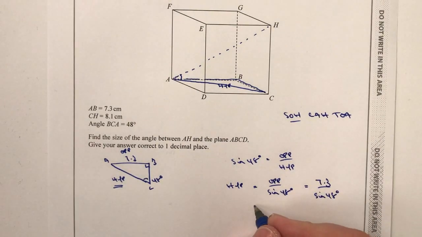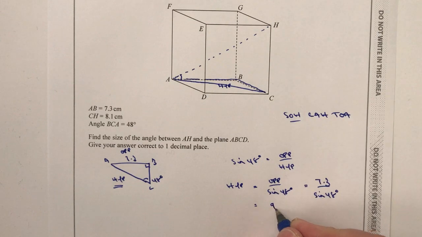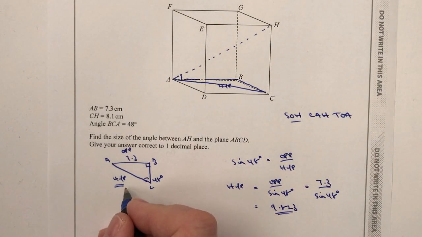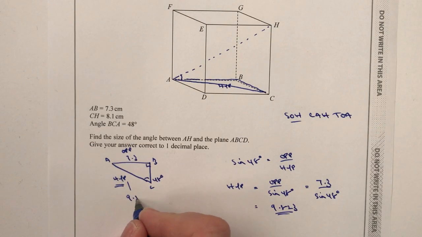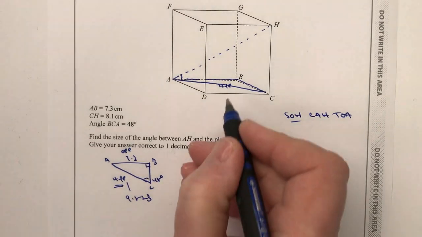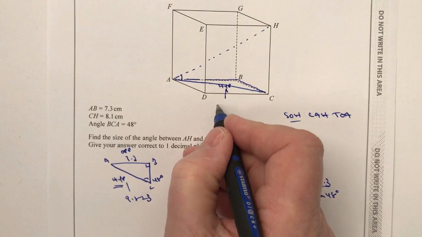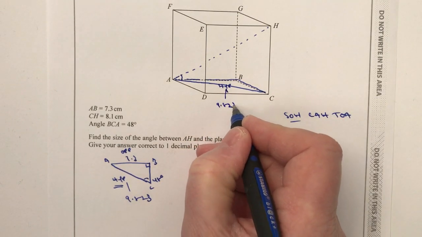The hypotenuse value is going to be 9.823. So in other words, we're saying this bit here is 9.823, or if you like, this here is 9.823.